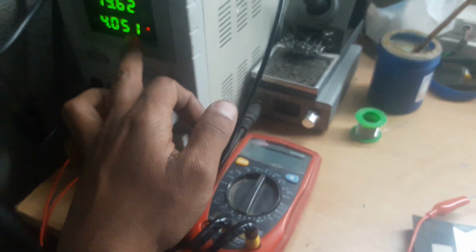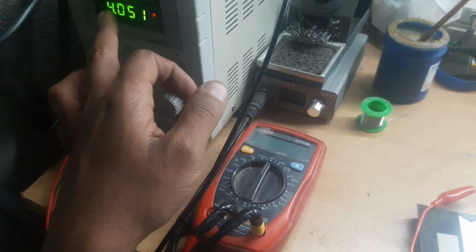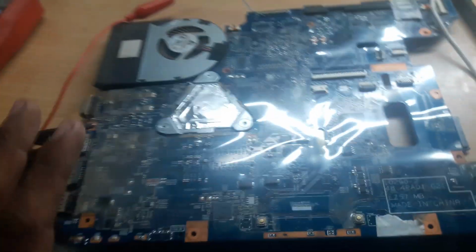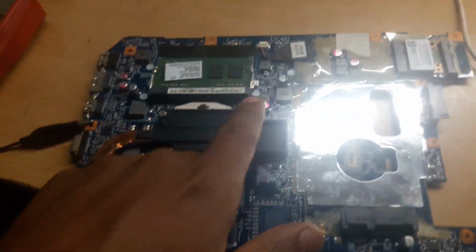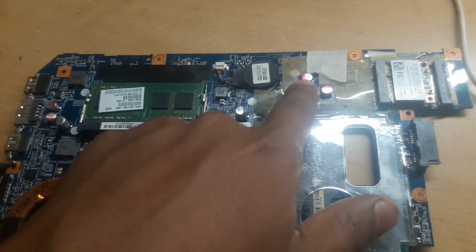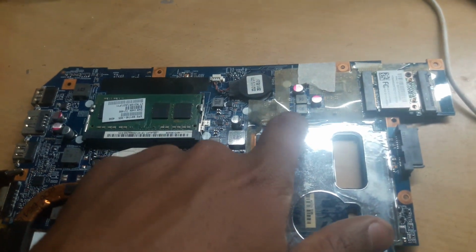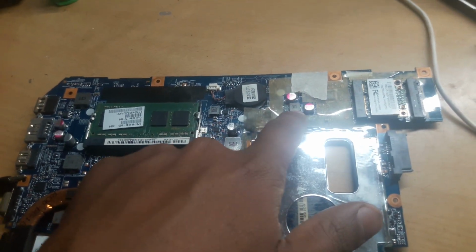When I received it, I connected the power supply. After turning it on, it was consuming 50 milliamps directly, which is unusual. So first thing, I checked the impedance of each and every coil. We have all sorts of coils here, the 5 volt and 3.3 volt coils, and the impedance of those coils was okay.